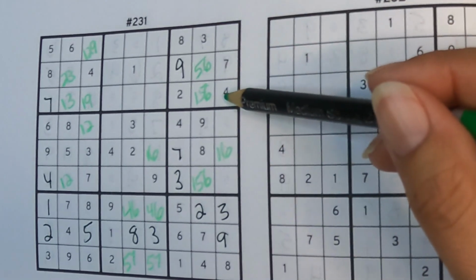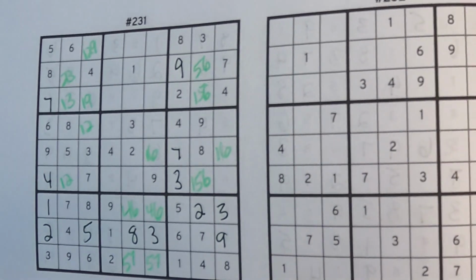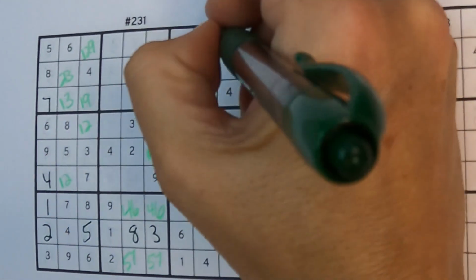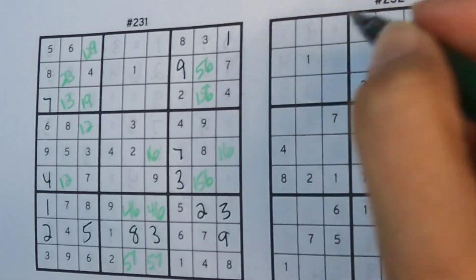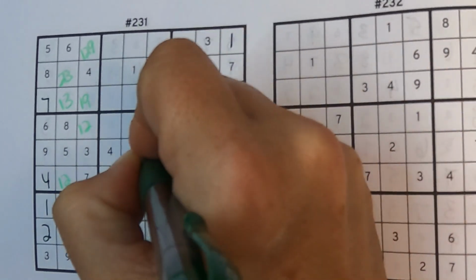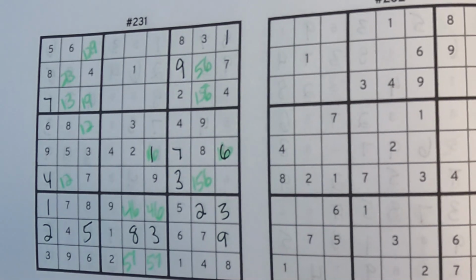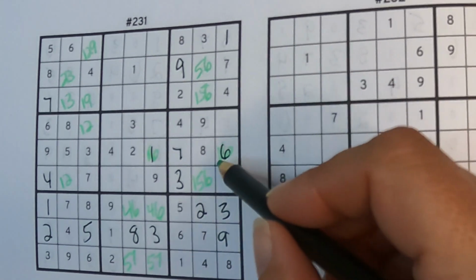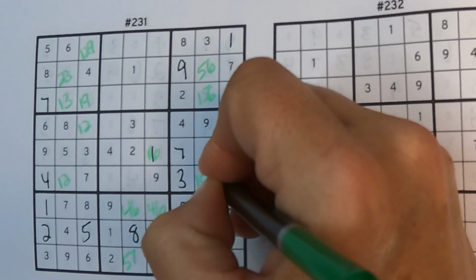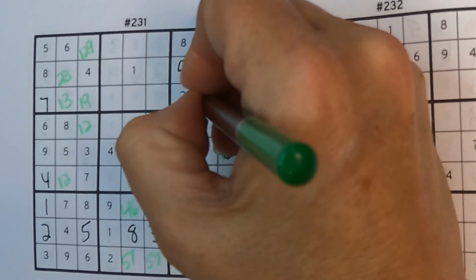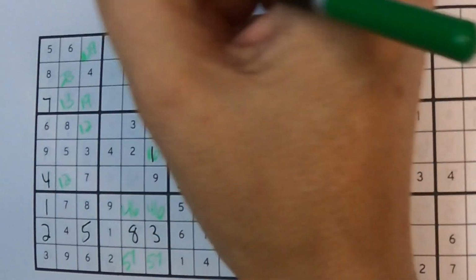For this box, we're missing 1, 5, and 6. We've got 5 and 6 here, so this is our 1. That 1 makes this our 6, 1. And we'll do some cleanup here. With that 6, we can get rid of this 6. With that 1, we can get rid of this 1 and this 1.